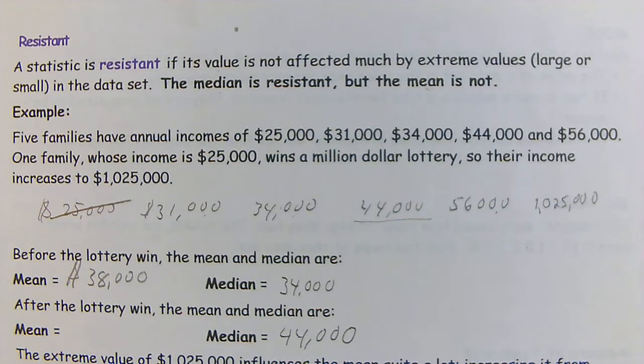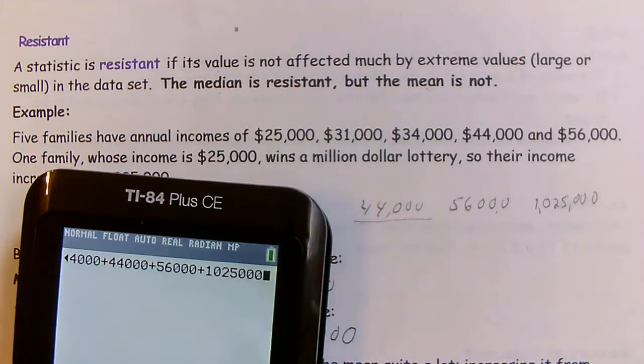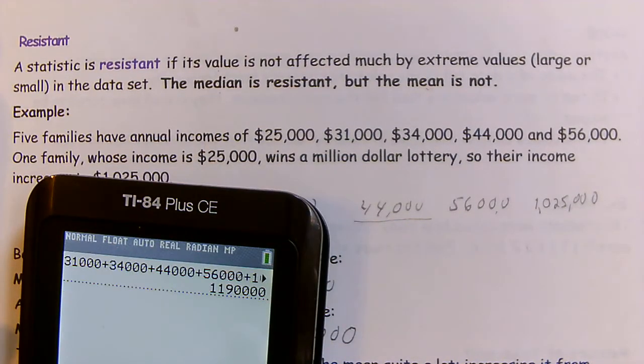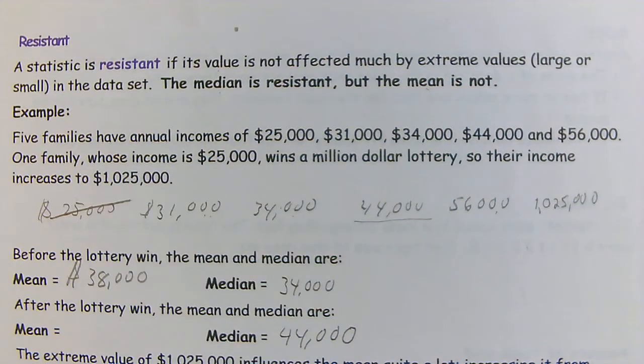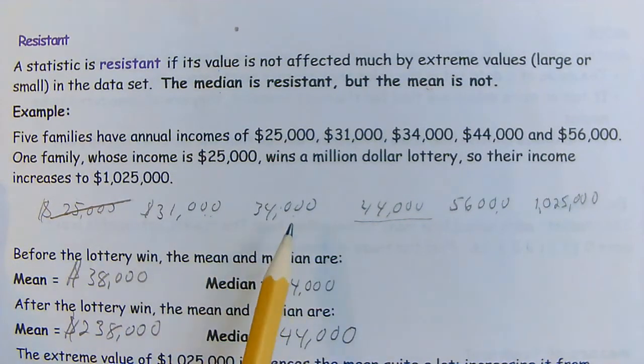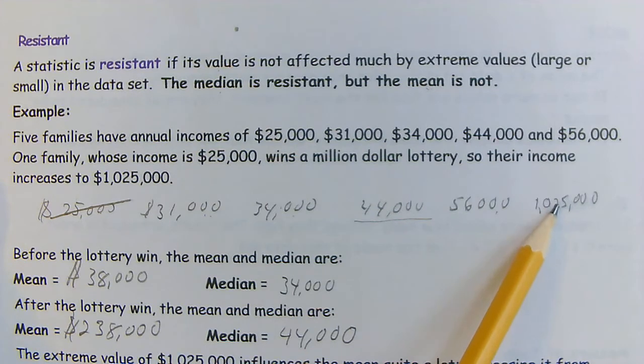The new average of these 5 families, when I add them all up, divide by 5, goes up to $238,000. So this extreme increase for this one family greatly affected the mean because the mean is not resistant, but it did not greatly affect the median. The median is resistant.